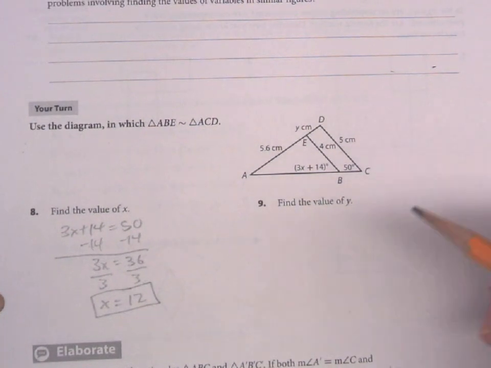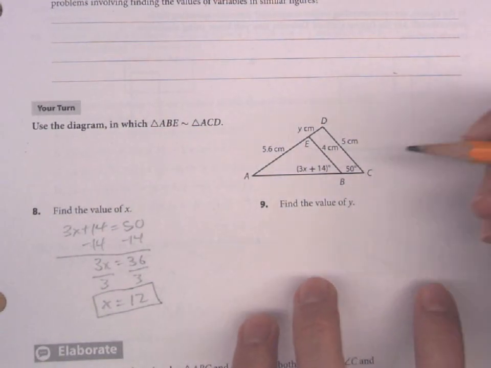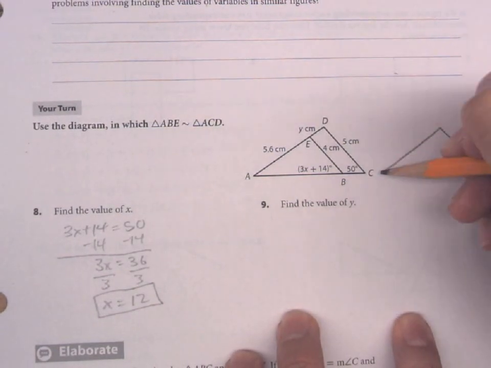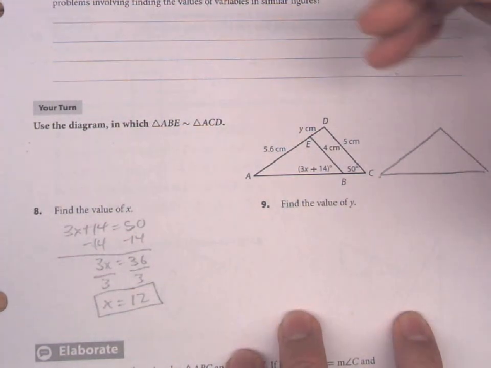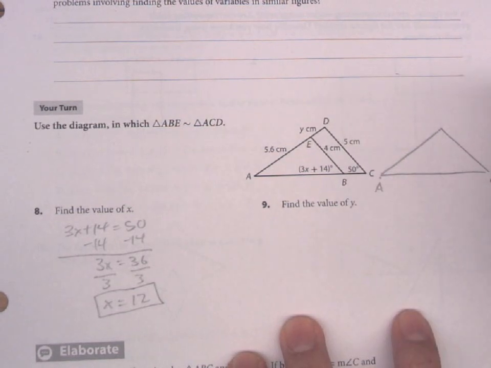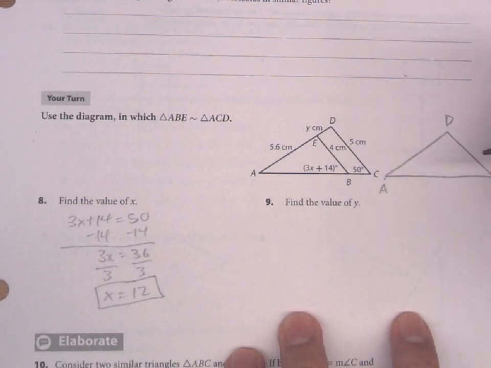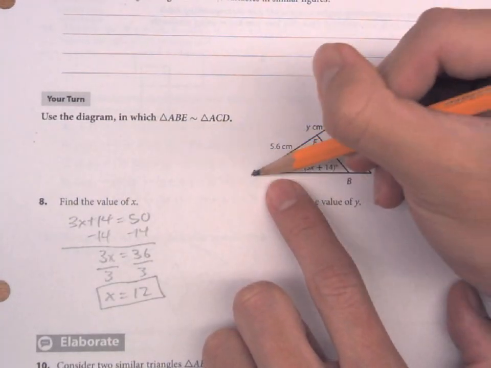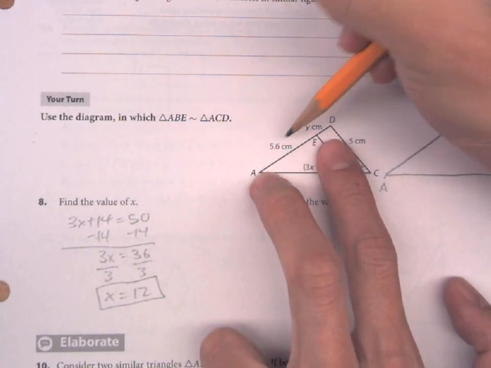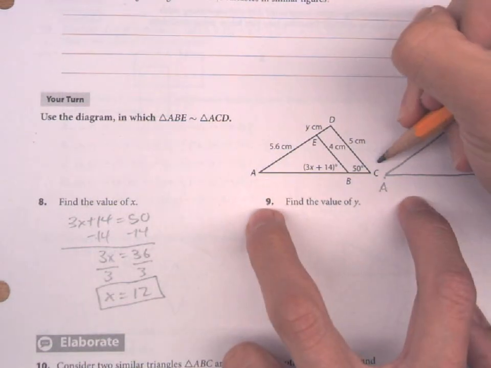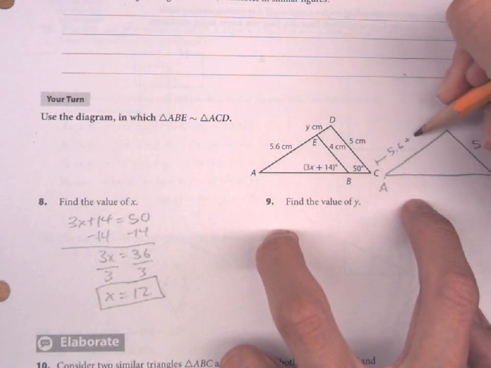One way to think about this is, let's say I were to redraw these triangles. We only want to consider triangle ABE and triangle ACD. So I'm going to redraw ACD so you can visualize it. This is 5. To find the length of AD, notice this is 5.6 and this is some length. So an expression for AD is going to be 5.6 plus y.